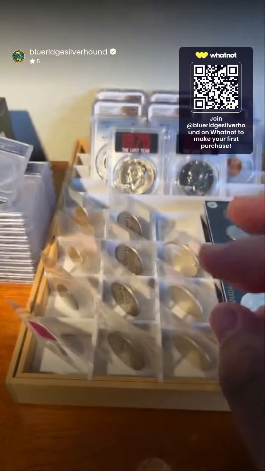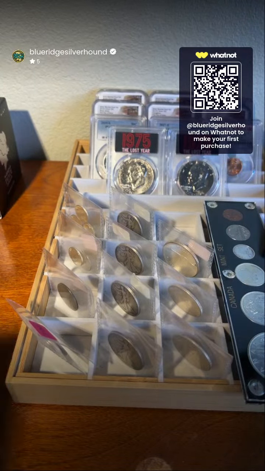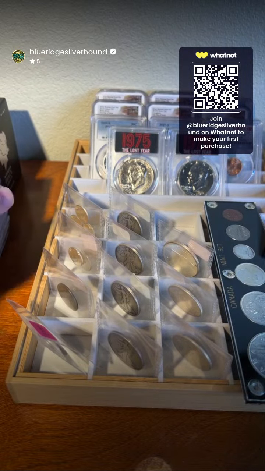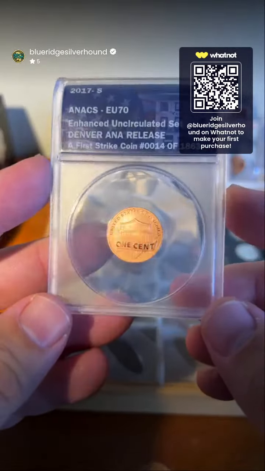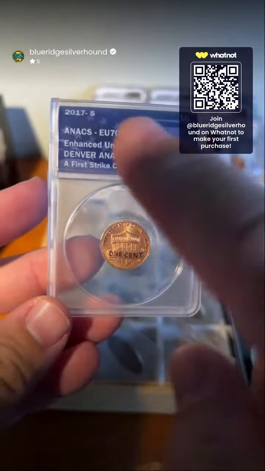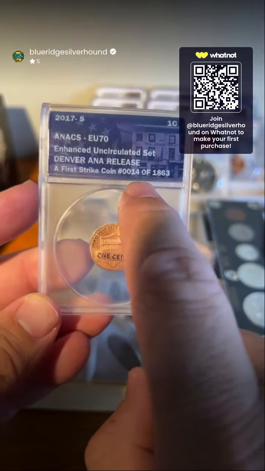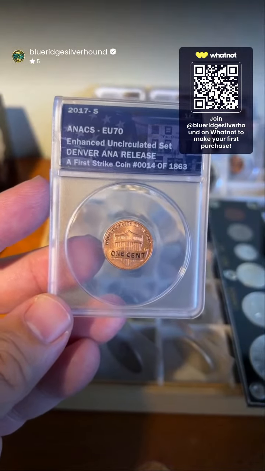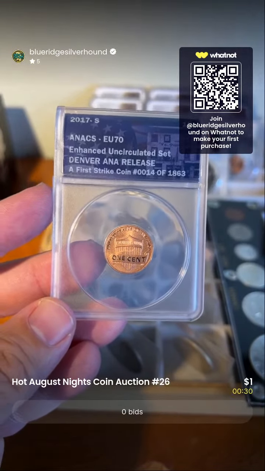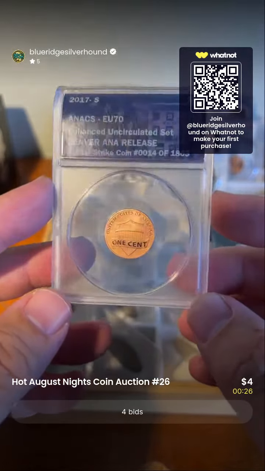All right, so we're going to go ahead and do it from the lower denomination, the Lincoln cent, and then go on up to the Native American dollar. We're going to kick things off here with this one. They're all graded EU 70. They'll all say First Strike, coin number 14. So we have 10 coins. We're going to wrap things up. This should go relatively quick.